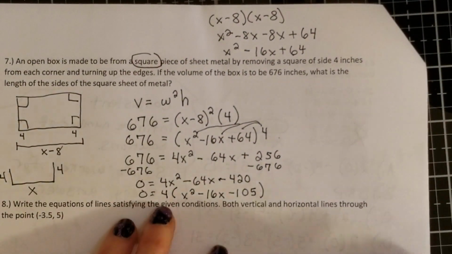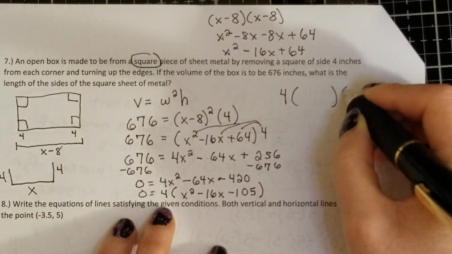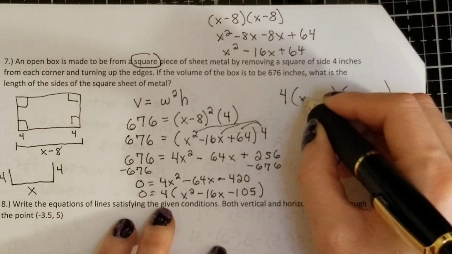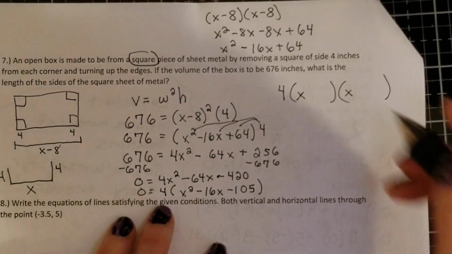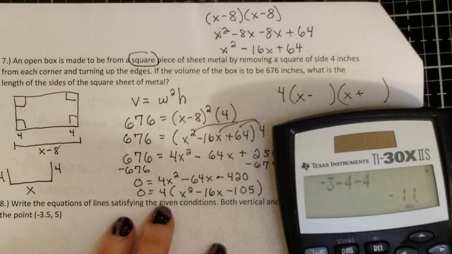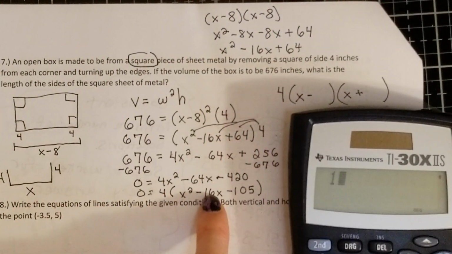All right, so we've got our 4 in the front, and we need to factor this. We know we have our x's here. We know the signs will be different, and the bigger number will get the negative. So we'll have a negative and a positive.